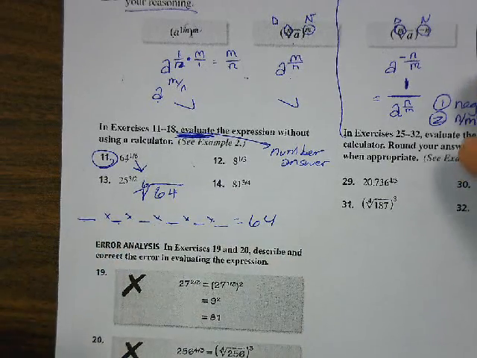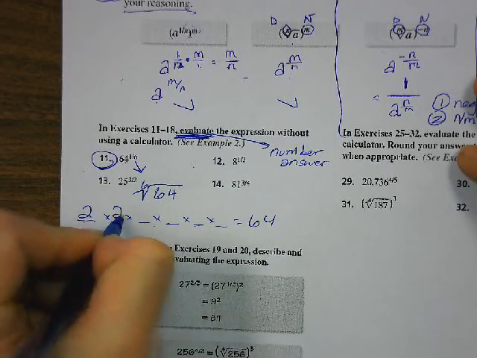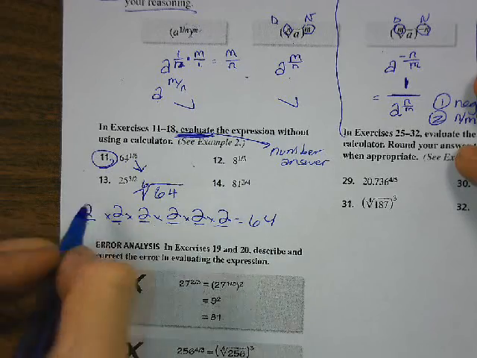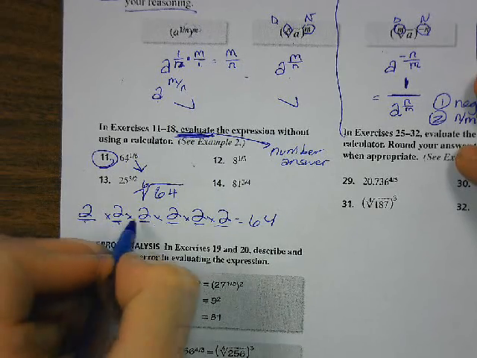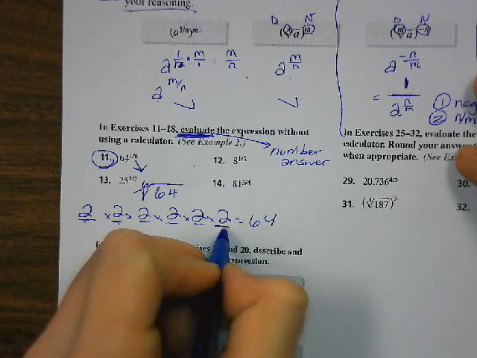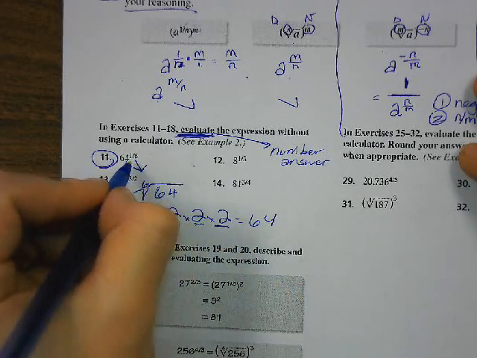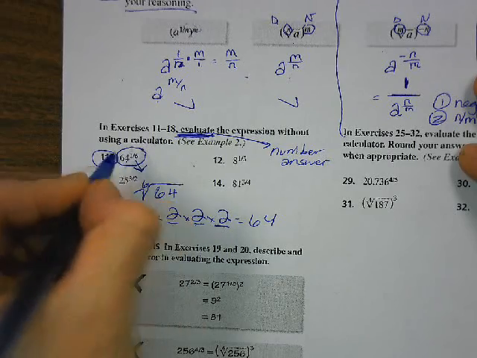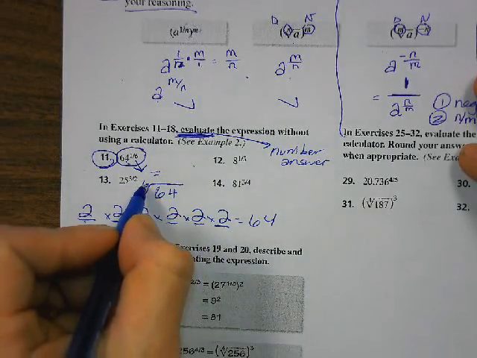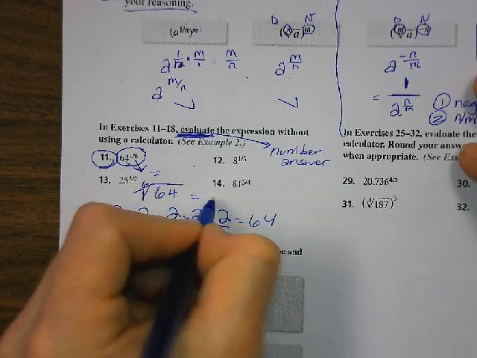2 times 2 times 2 times 2 times 2 times 2. 2 times 2 is 4. 4 times 2 is 8. 16, 32, and 64. So this whole thing, 64 to the 1/6 power, which equals the 6th root of 64, all of that simplifies down to 2. That's your final answer.